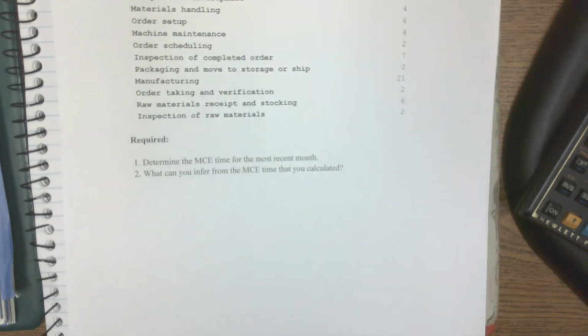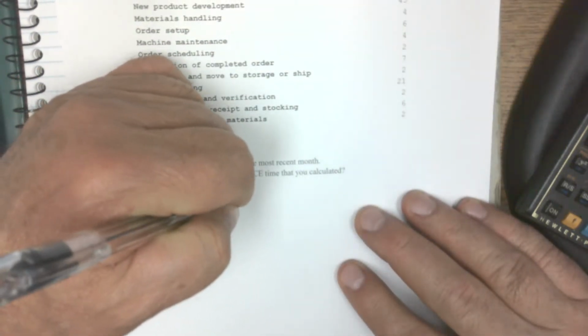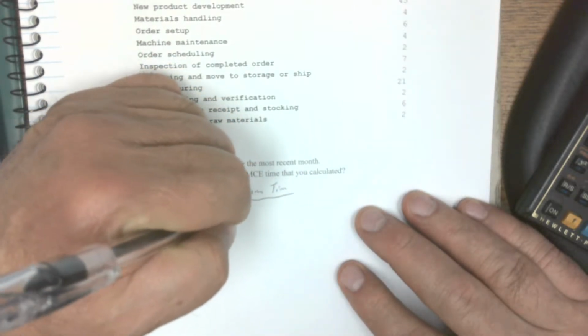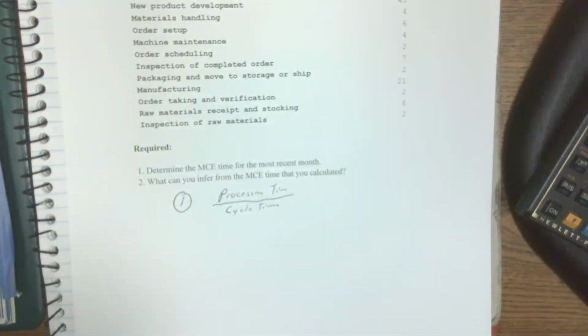So manufacturing cycle efficiency. Manufacturing cycle efficiency is the time spent processing divided by the cycle time. Okay, so cycle time is from the time you receive the order until you complete the order. Okay.